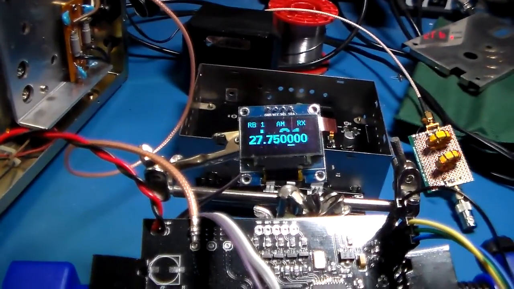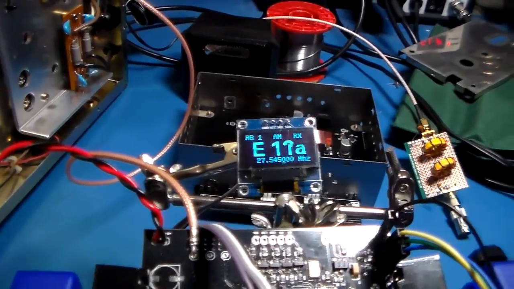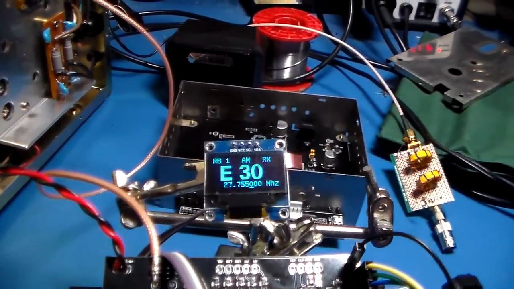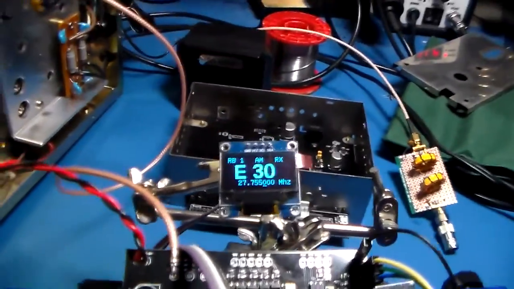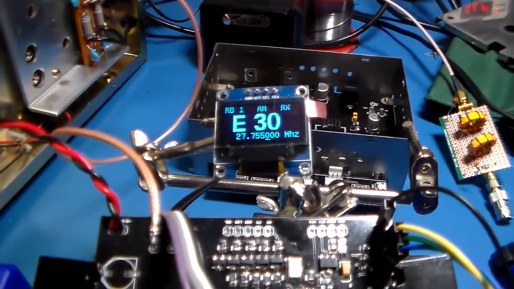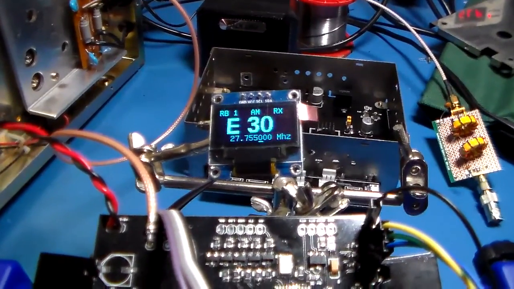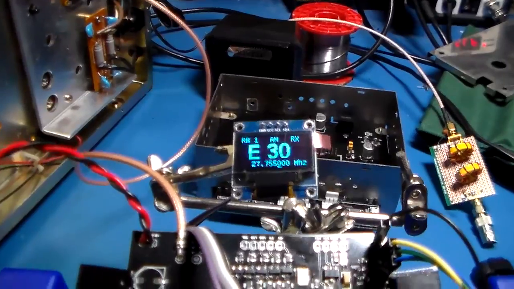So I would just flip through the channels, and like that would be 27.755, and there's no tone, and you'd go by it and there would be no evidence of a tone, so you just would miss it, which I did.